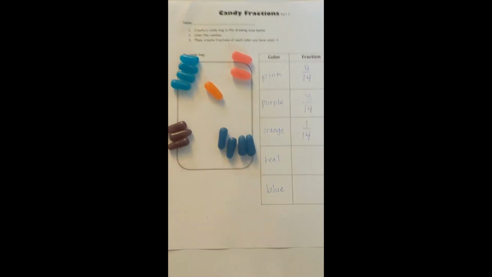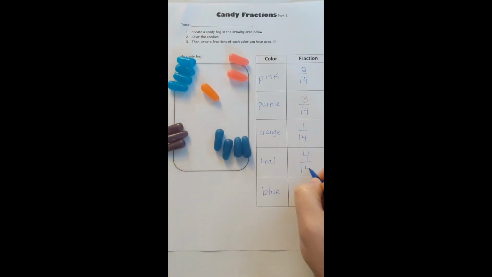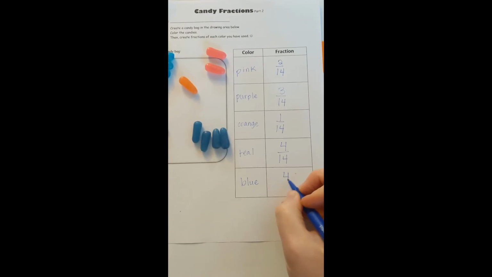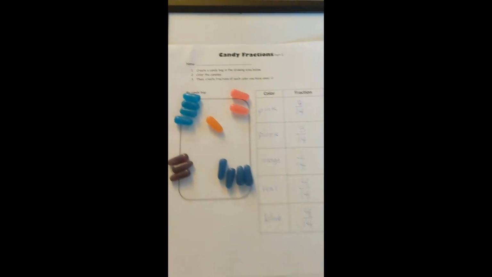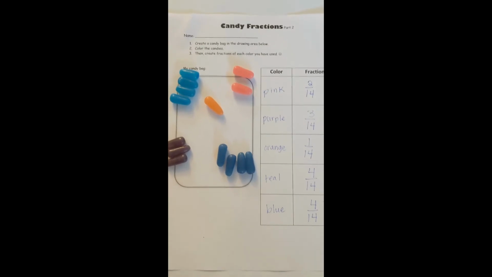And then for the teal, I've got 4 that I'm looking at, and there's still 14 pieces in all. And when I look at the blue, I have 4, and there's 14 pieces in all. So I'm looking at 14ths. That's the fraction that I have. So I just made a fraction activity out of a handful of candy.